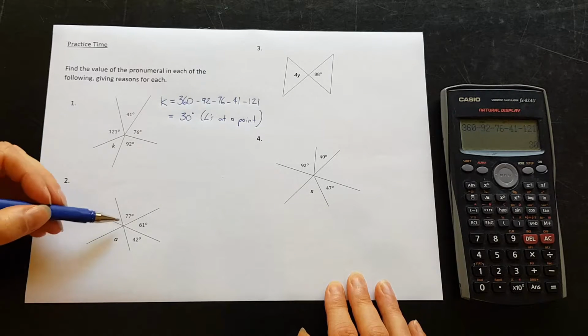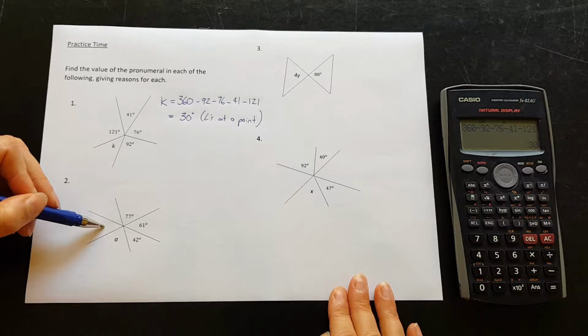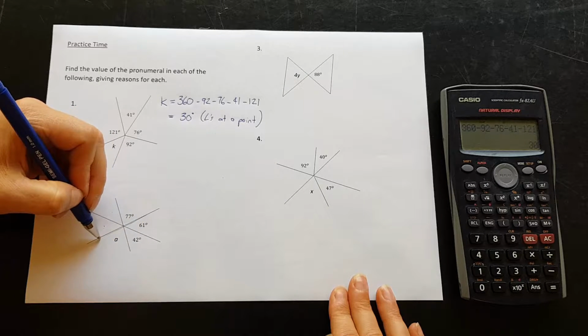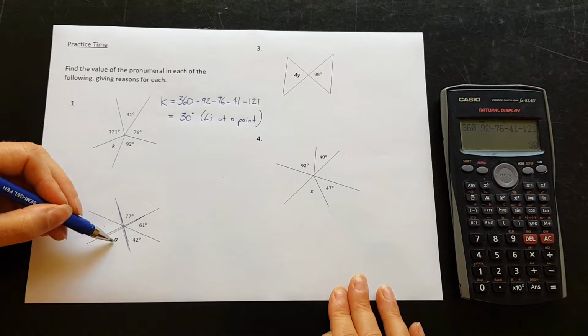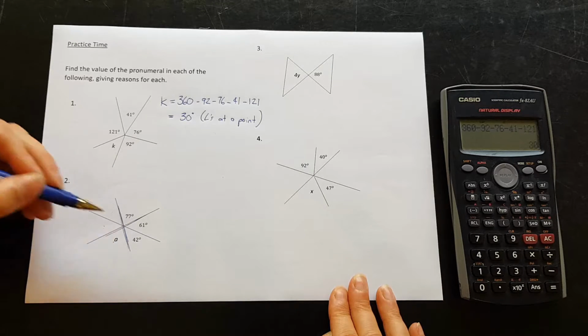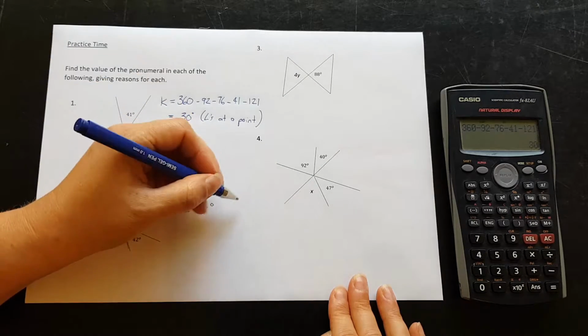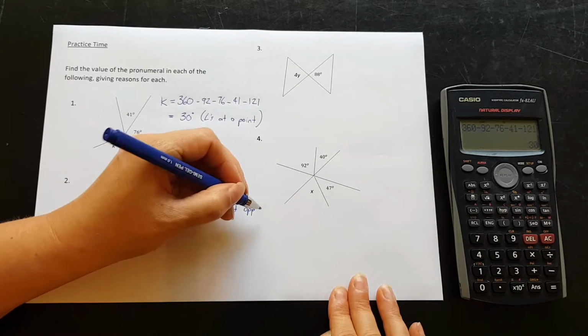Question 2, looks like we've got a point here with some angles around it, but because these ones here are missing, I actually can't do angles at a point. But the good news is these lines here look like they're straight lines. So we should have some vertically opposite angles. So A is equal to 77 degrees because of vertically opposite angles.